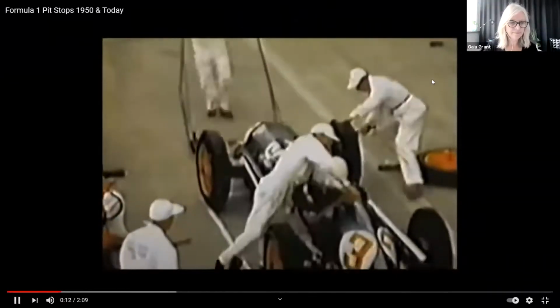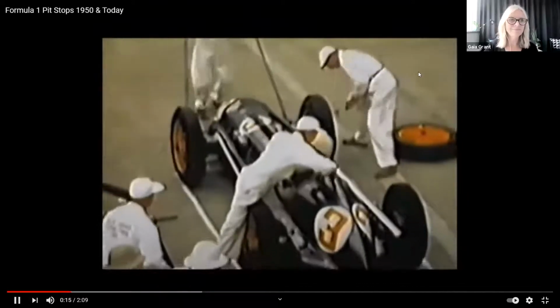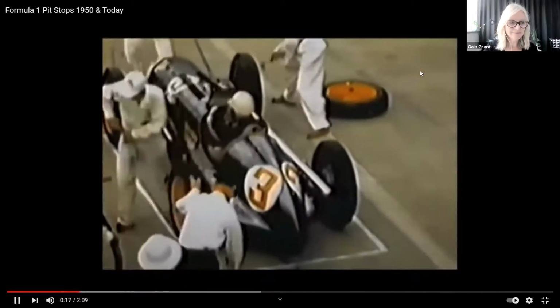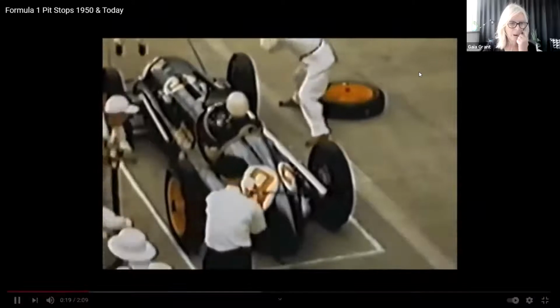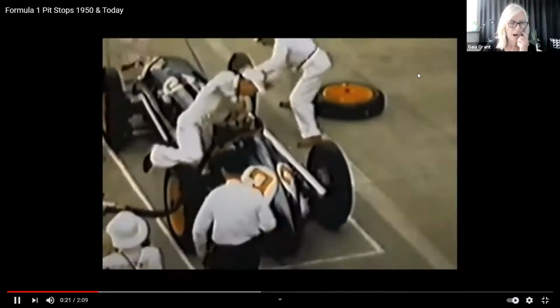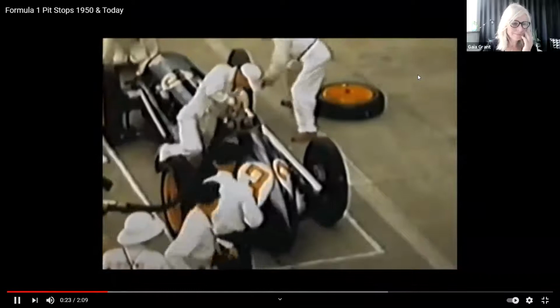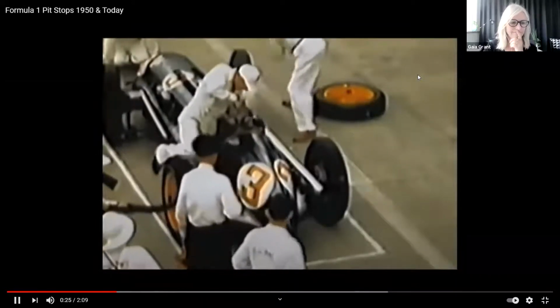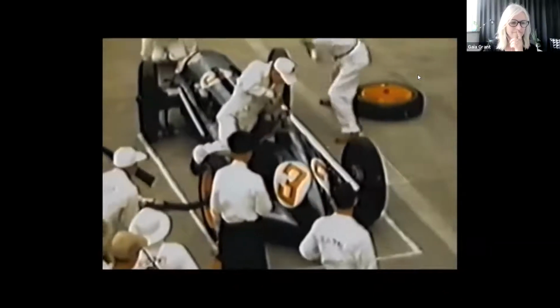Stop. Time to refuel and change tires. Lou Moore himself changes the tires. Only 4 crew members, including the driver, are allowed to work on the car. It's a tense time. Holland stays in his seat, anxious to get away. Let's watch.